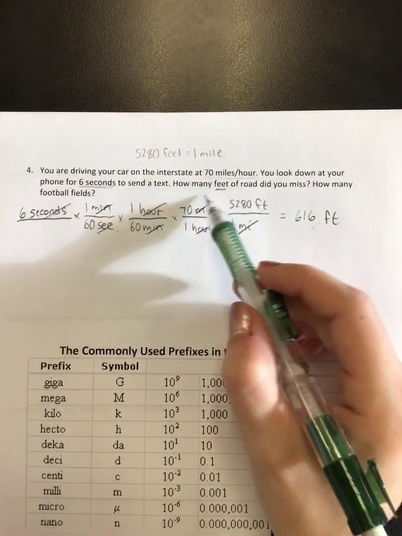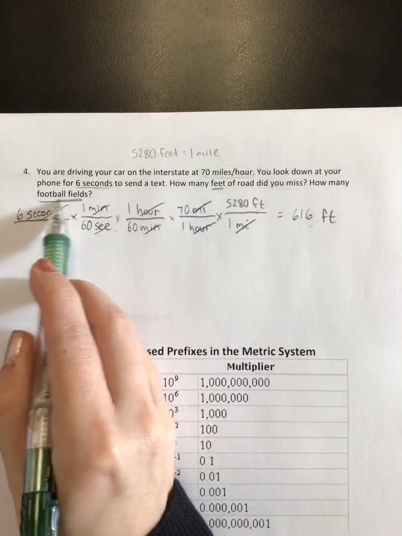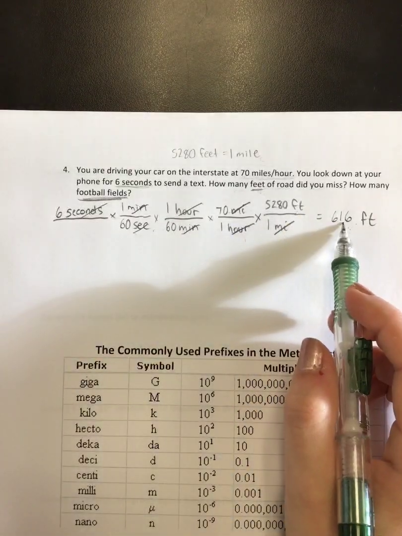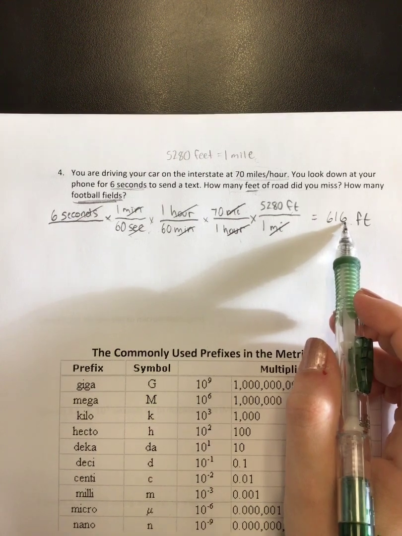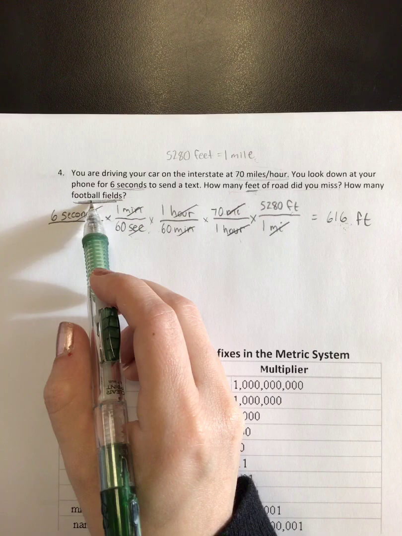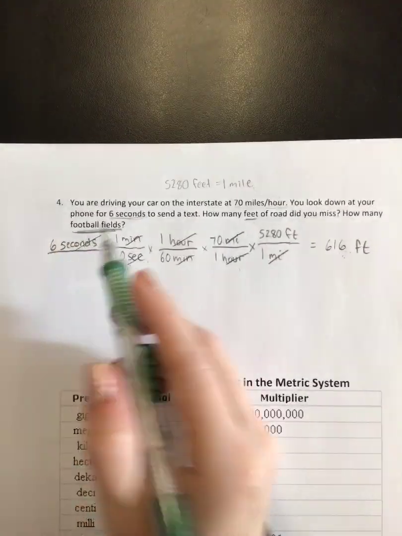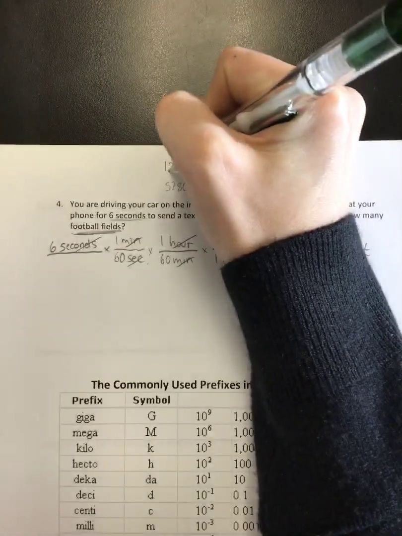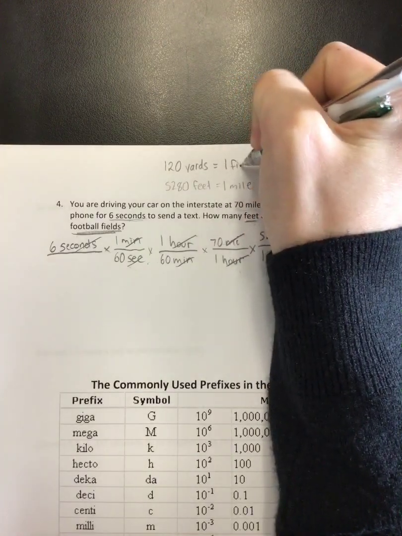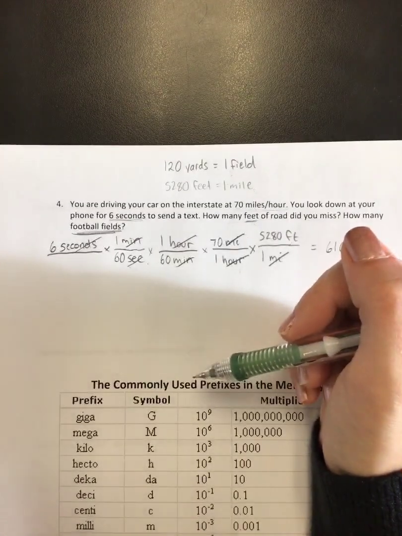But we're not done, because that was just the first question, right? The second question is, how many football fields did we miss? So now I know that we missed 616 feet. I want you to pause the video and see if you can convert that to football fields, okay? What do you know about football fields? Well, you know about those in terms of yards. So my hint to you is that there are 120 yards in one field. Okay, and from that, I think you should be able to do the rest.